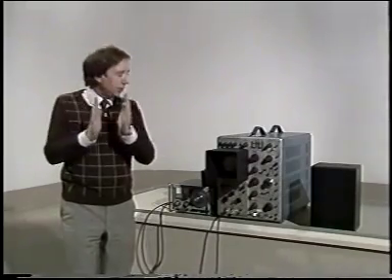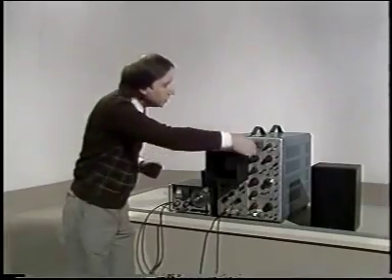And if the theory is right, what should happen as I restrict the length of this pulse is that the spectrum should spread out. Now, I'm going to ask you to use your ears to tell what's happening to the spectrum. Let me go through the whole sequence. I've got to change the time base.